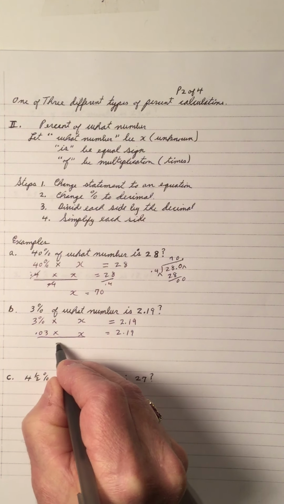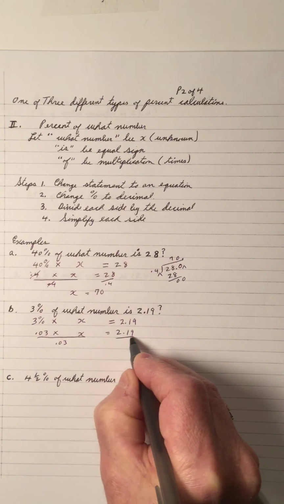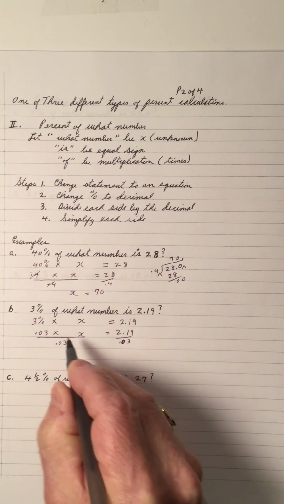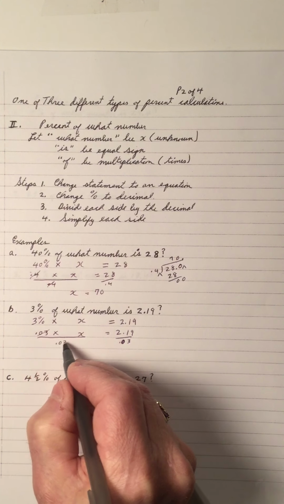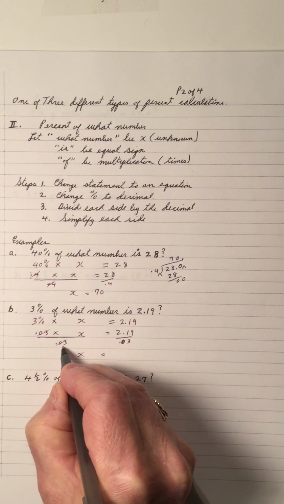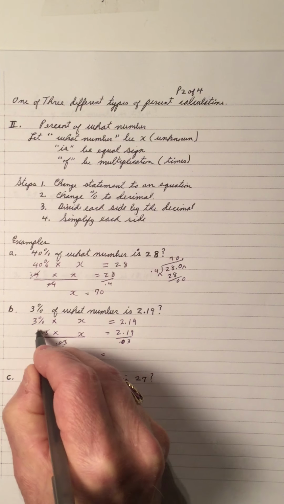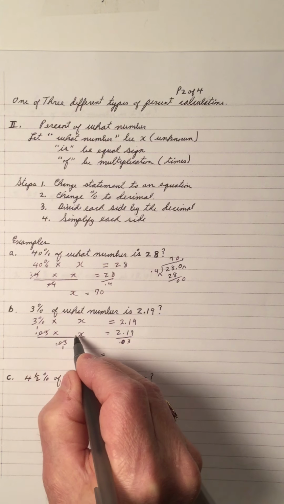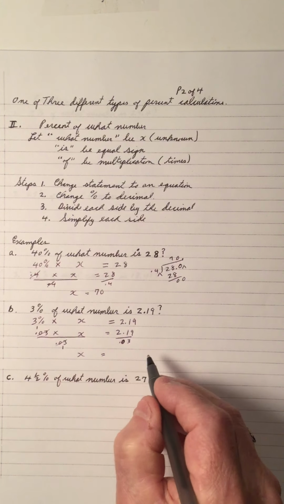Divide both sides by 0.03, and the 0.03 cancels out, so I get x equals. Remember, 0.03 into itself once, 1 times x divided by 1 is x.